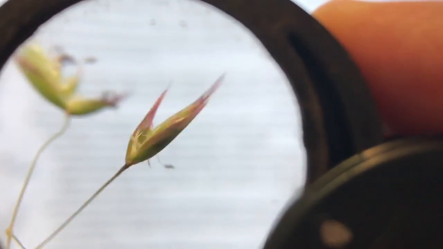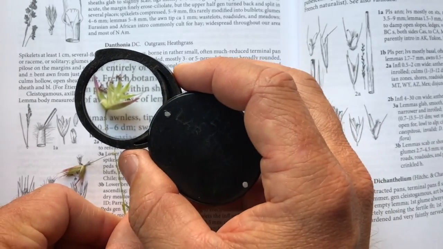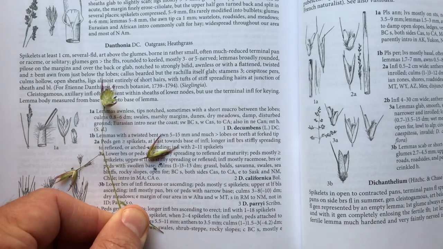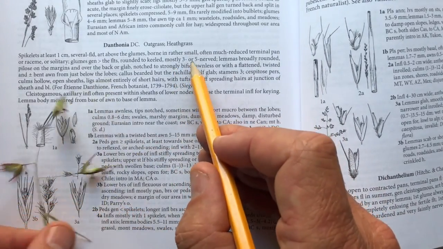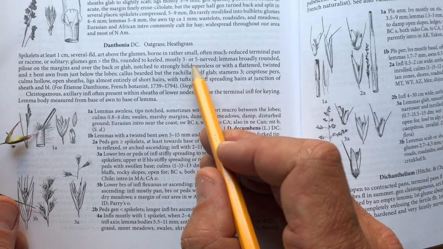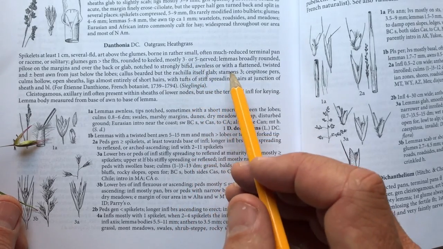So if we were going to look very closely at these glumes, we should be able to actually count nerves on the glumes. Whoa, excuse the blurriness there. So you'll have to work on that on your own. But you can often see lines or nerves, and we don't need that to key it out. We're just reading the description. So you might make sure that if you're keying this exact same grass, that it's consistent with that.